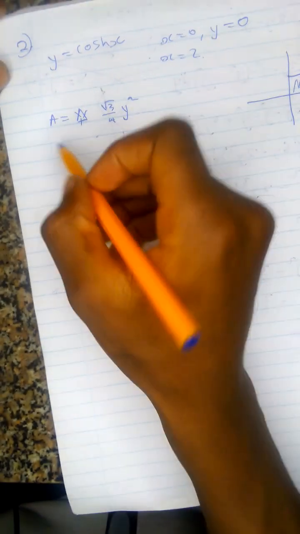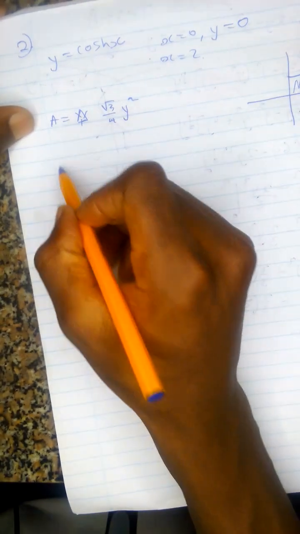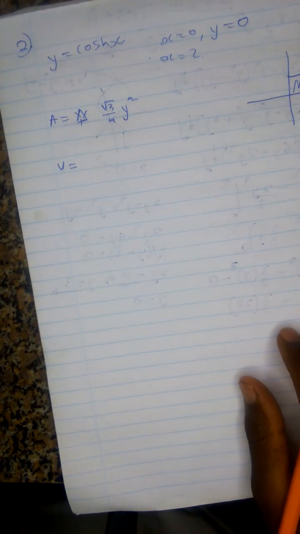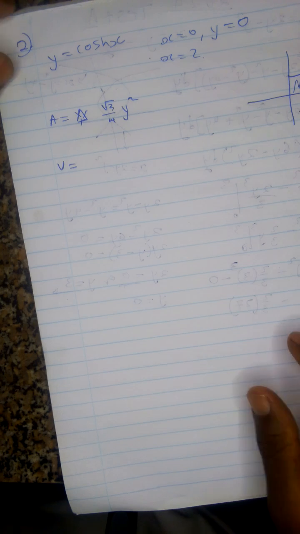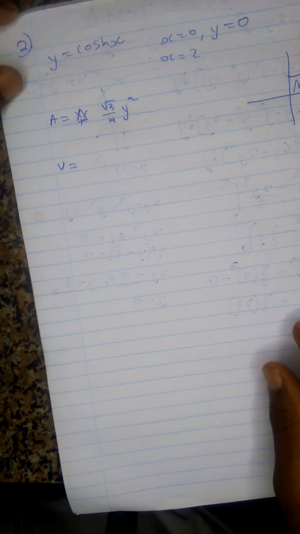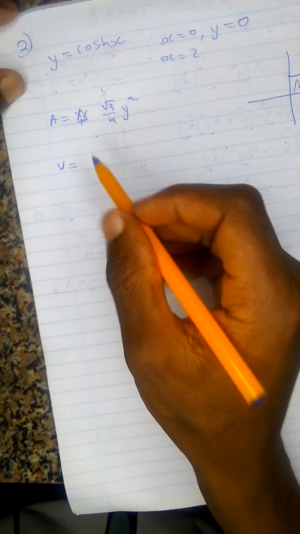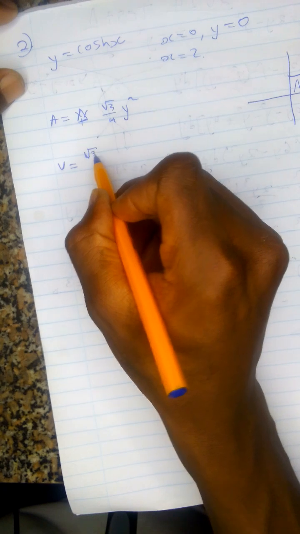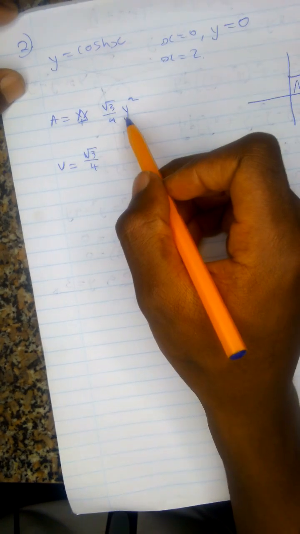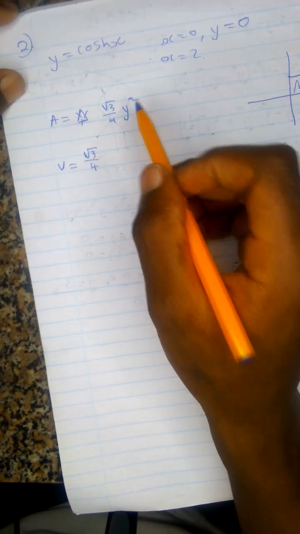Now if you want to find the volume, we have to integrate the area to find the volume. So we'll have the square root of 3 divided by 4, and then y squared. What is our y squared?